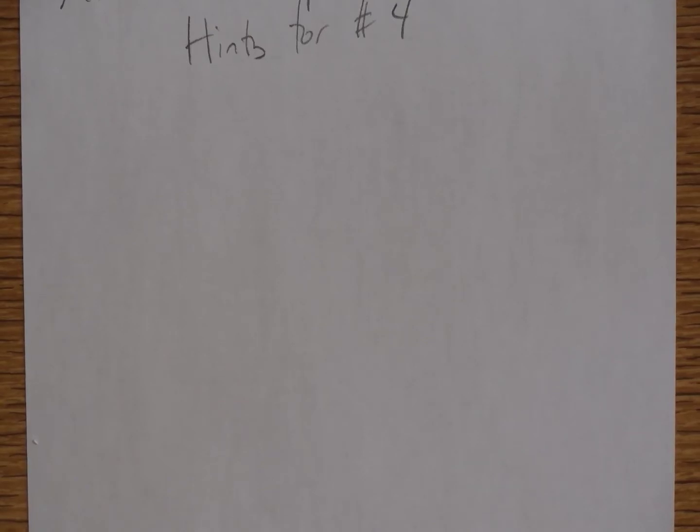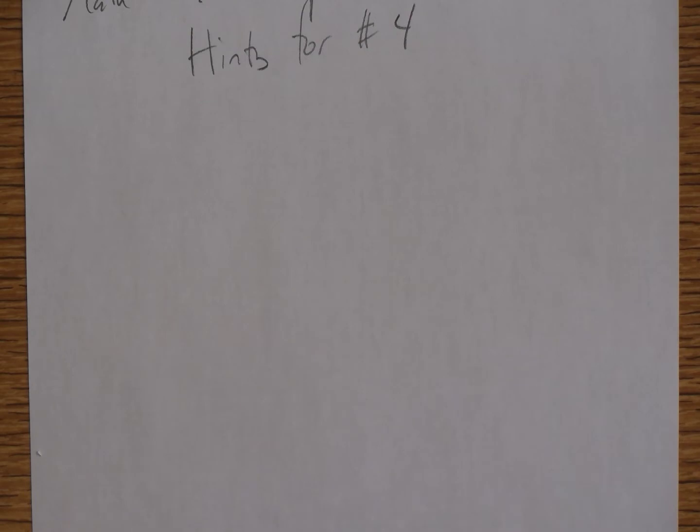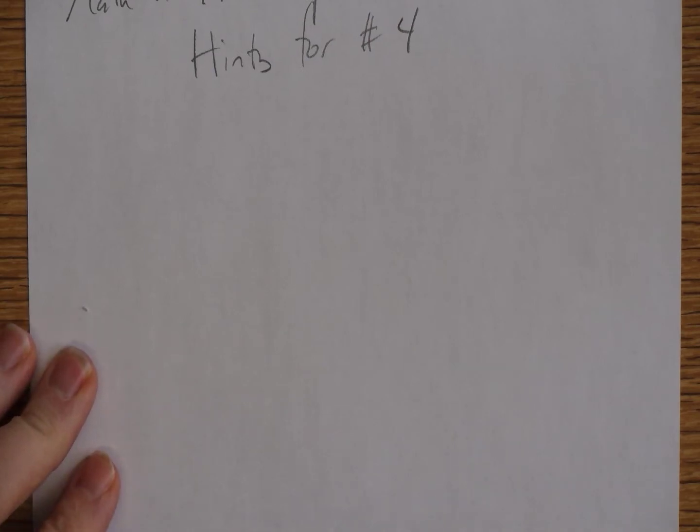Hi everyone. So this is Math 11 assignment number 4, page 189, hints for question number 4 that I know some of you have been having difficulty with.